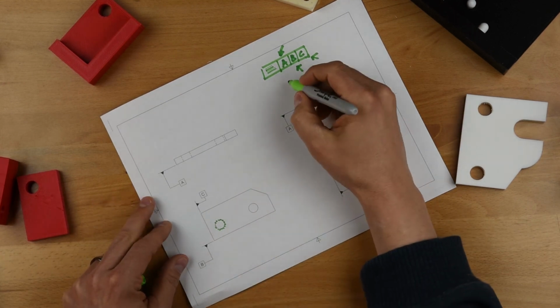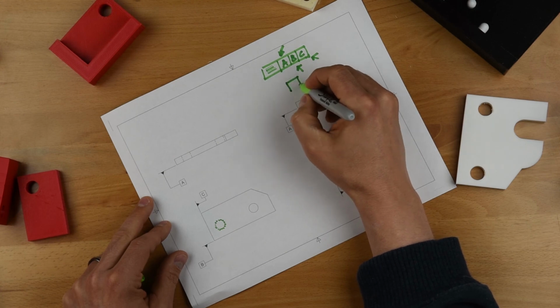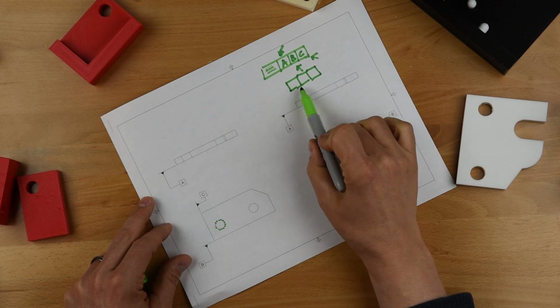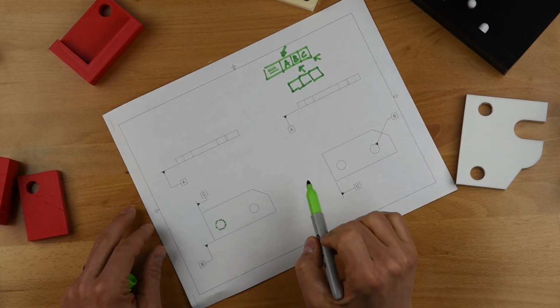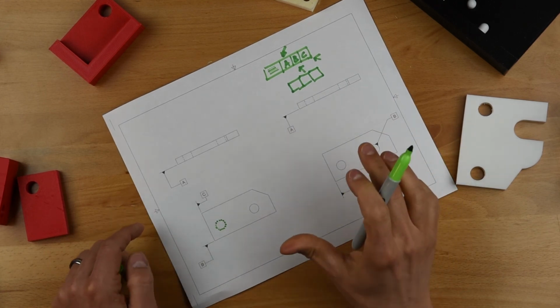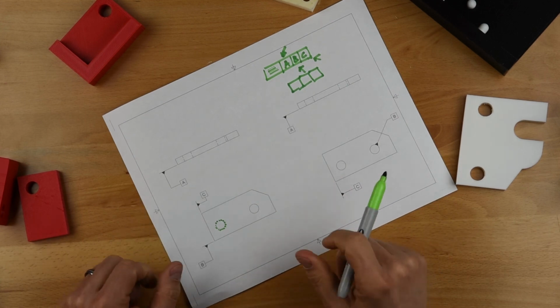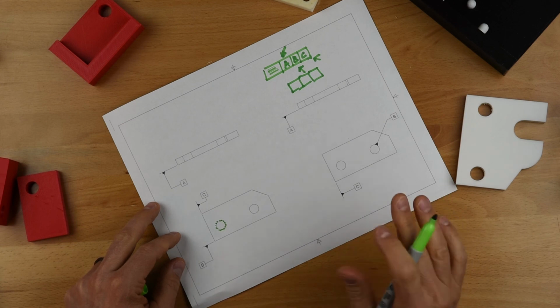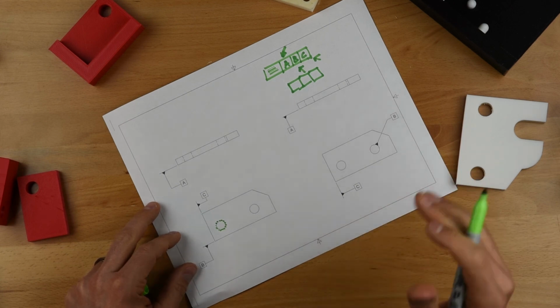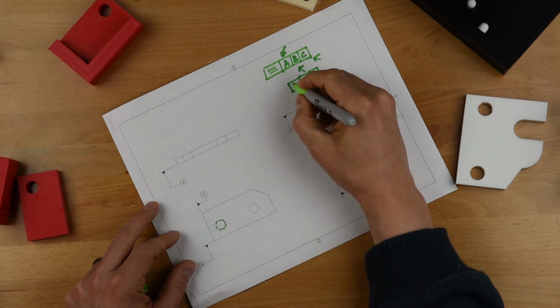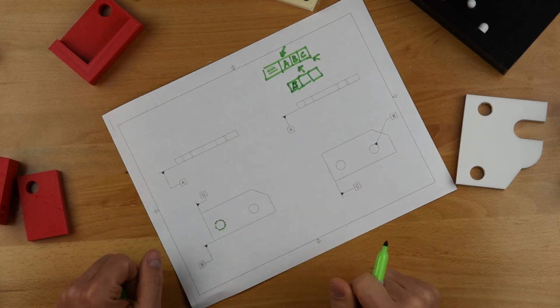But what I want you to understand is the order in which these occur has everything to do with how you want to set up the reference frame. So if you deemed it more important that your primary datum be feature B, it would be placed into the first slot.